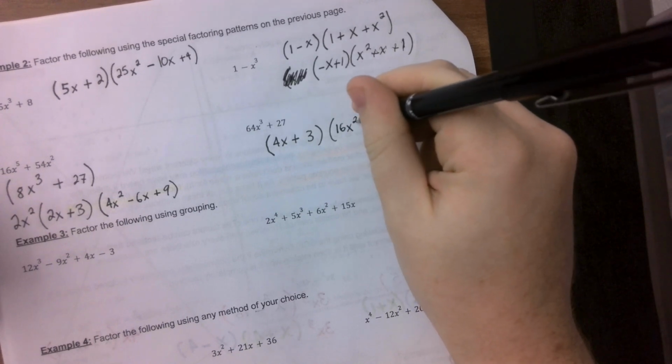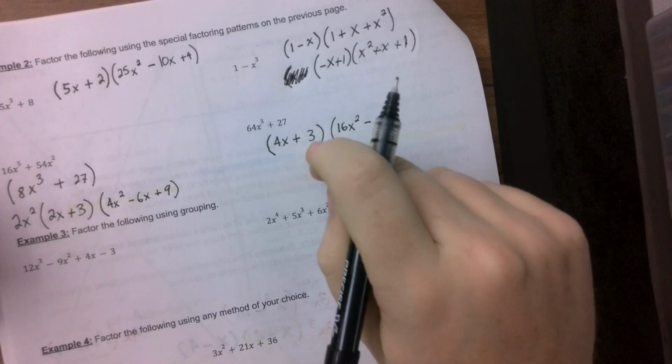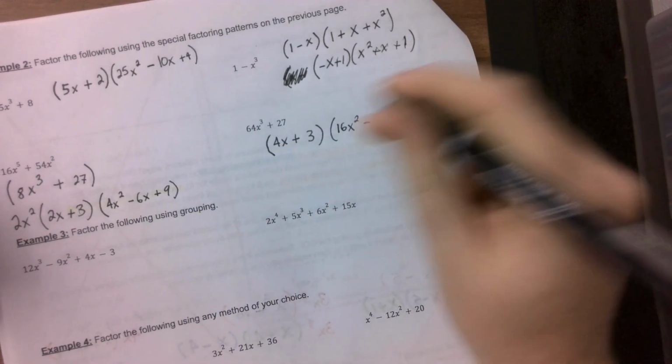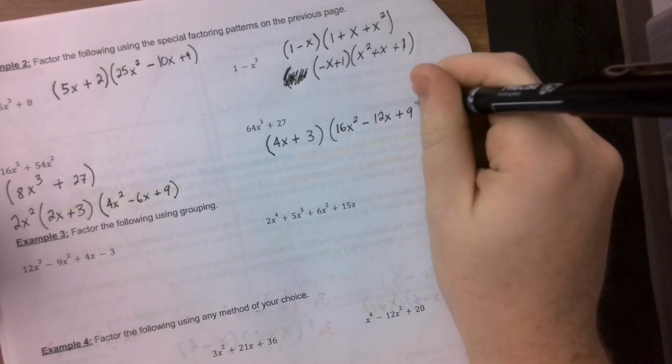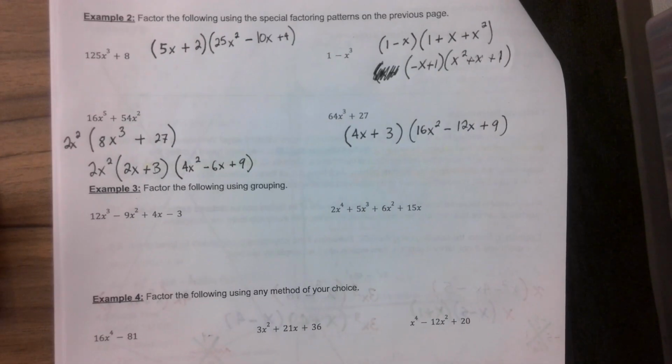X squared is just x squared. Minus ab, that's 3 times 4x, that's 12x, plus b squared is 9. Good to go, once again. So these special factoring patterns are scary at first, but the more practice you get with them, the easier they are to use.